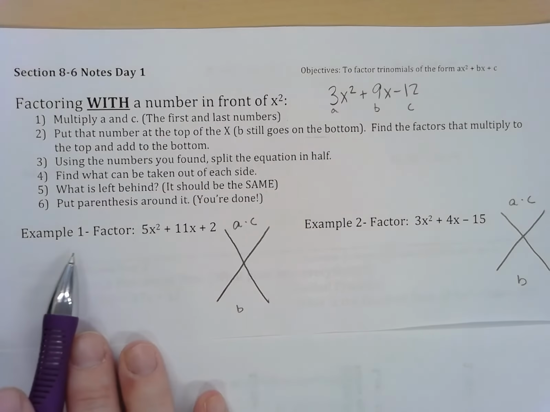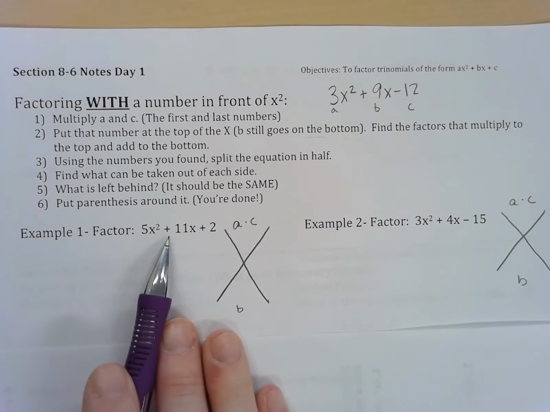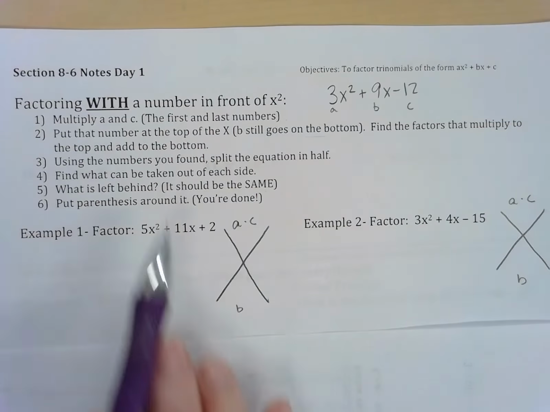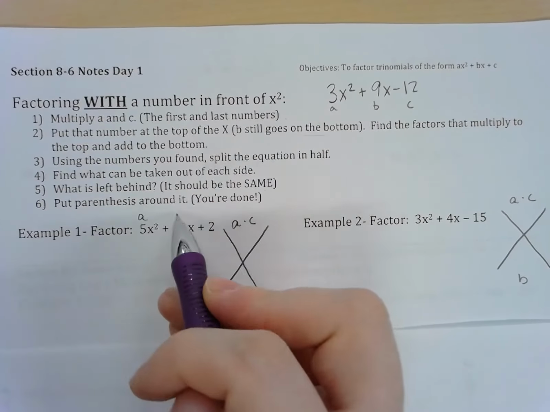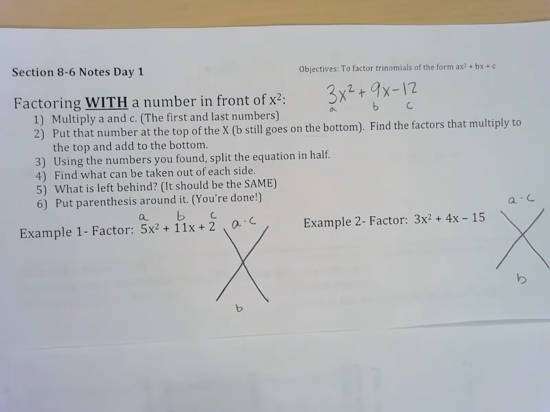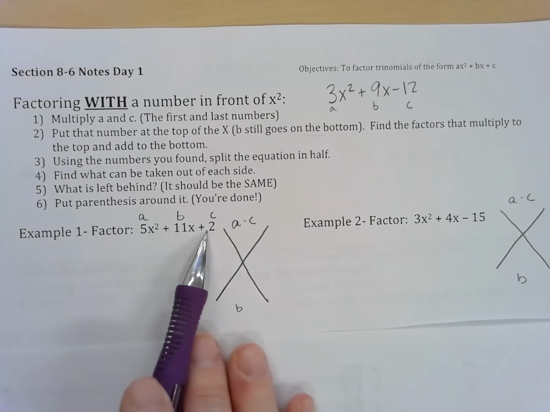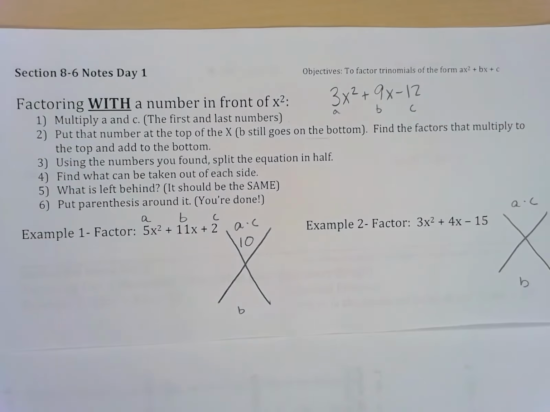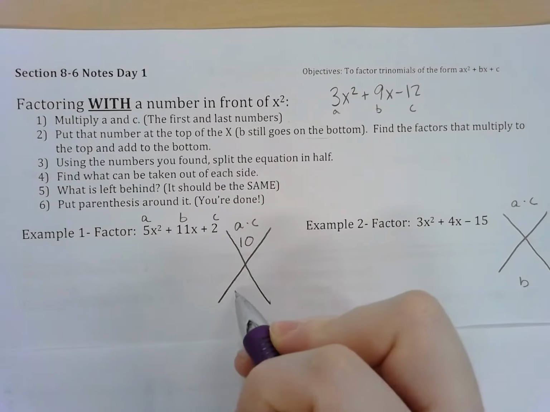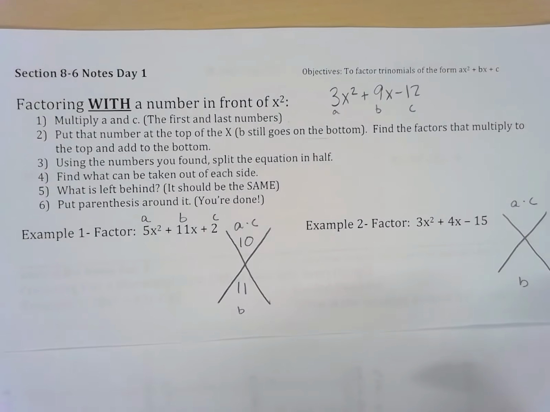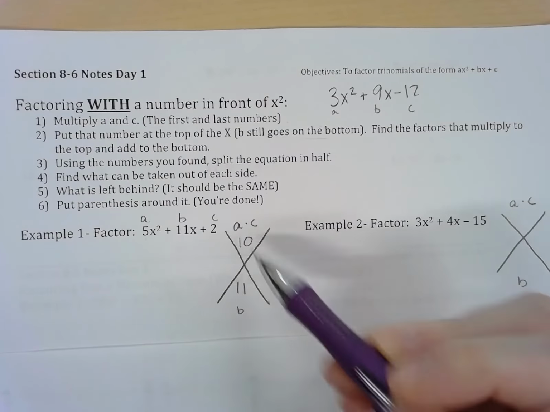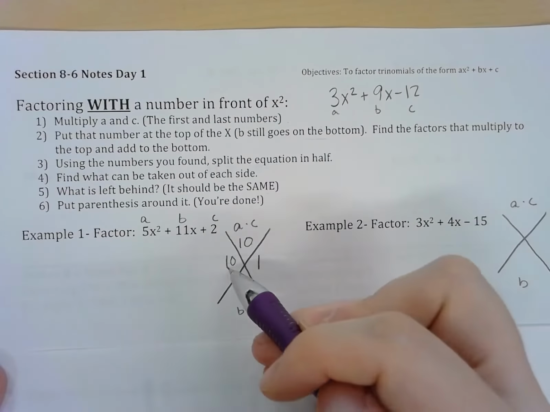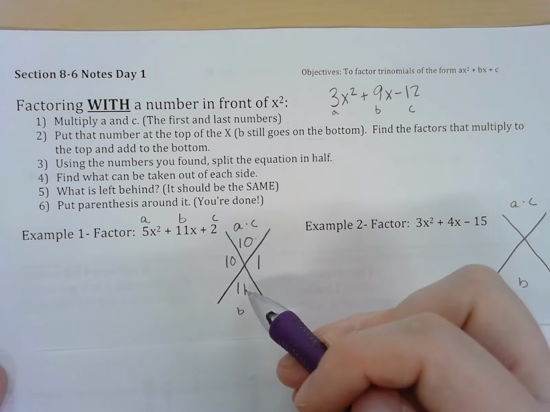So, step 1, when I have 5x squared plus 11x plus 2, step 1 is to multiply A and C. So remember, A is the first letter, B is the second letter, C is the last letter. So if I multiply A and C, I have 5 times 2 in this problem, which gives me 10. So put 10 at the top. Then the B goes at the bottom still. So now I'm trying to find factors that multiply to 10 and add to 11. So that's going to be a positive 10 and a positive 1. 10 times 1 equals 10. 10 plus 1 equals 11.